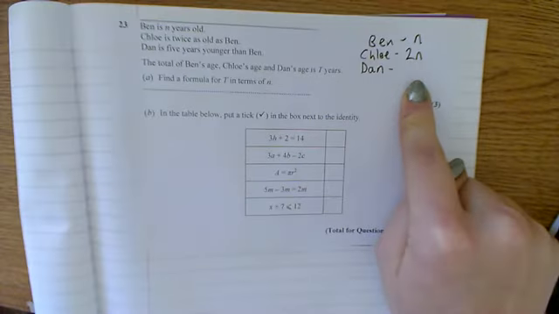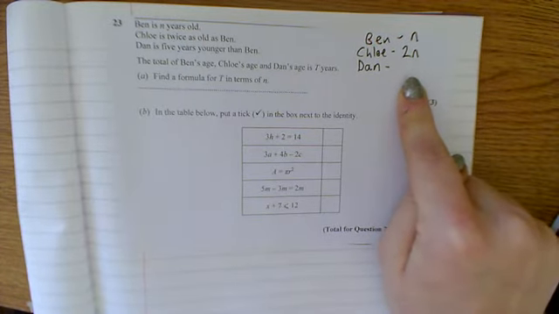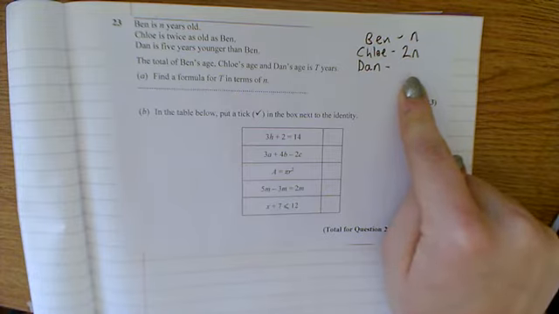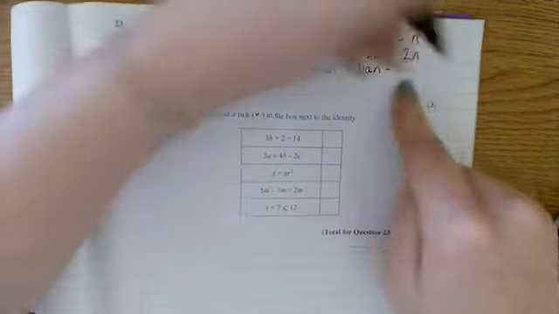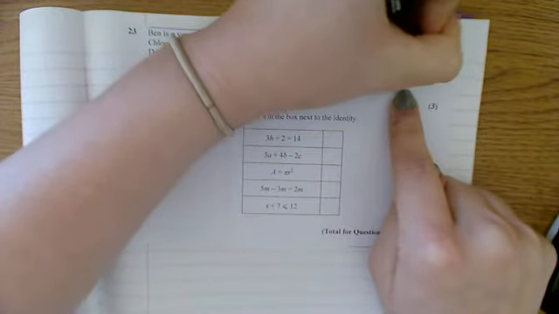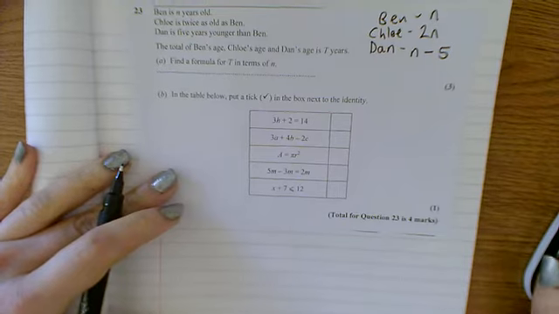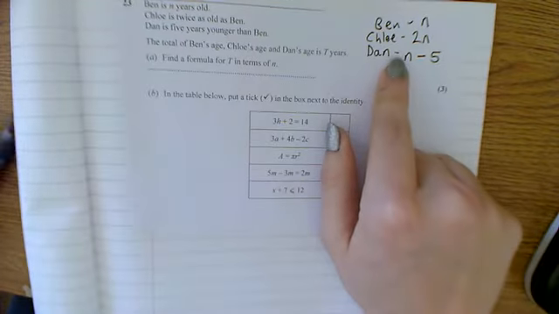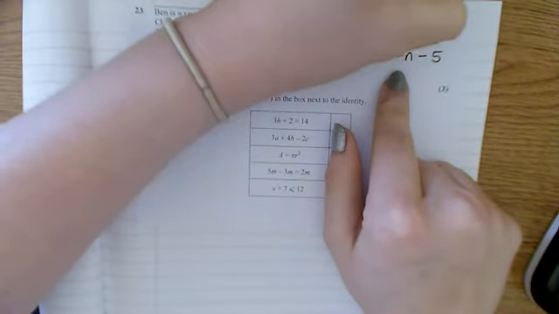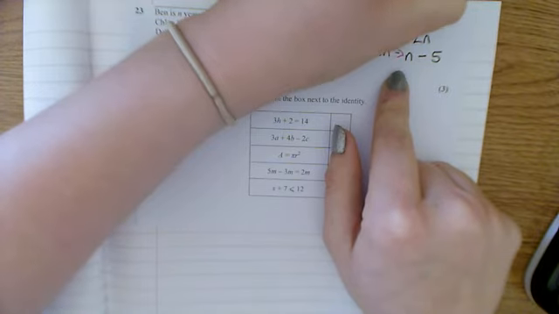is 5 years younger than Ben. Now let's just imagine for the moment that Ben was 56, then Dan would be 51, because we'd take away 5 to get Dan's age. So that's all we're going to do here. Whatever Ben is, Dan is going to be 5 less than that. So Dan is going to be n minus 5 years old. Okay? So these are our 3 different ages. I'm just going to draw these as arrows rather than minus signs.